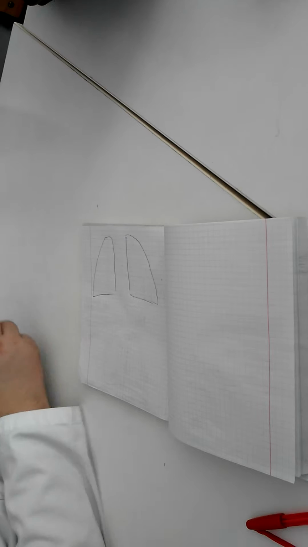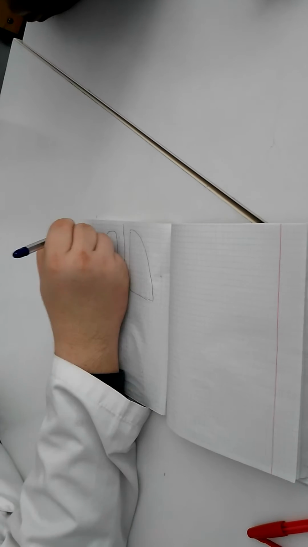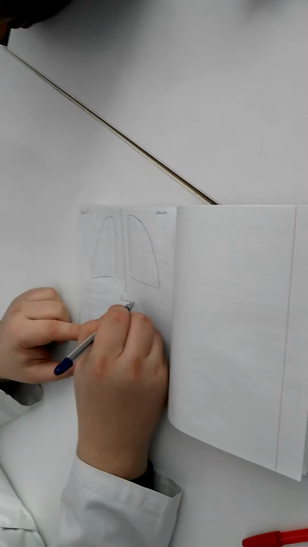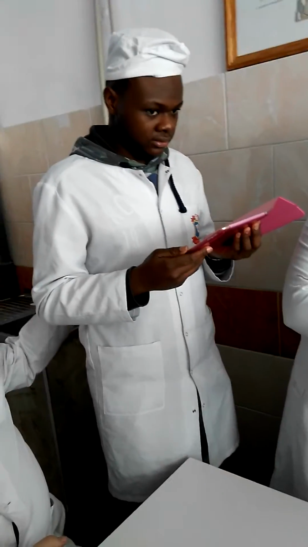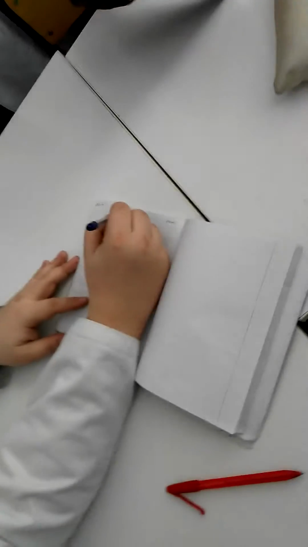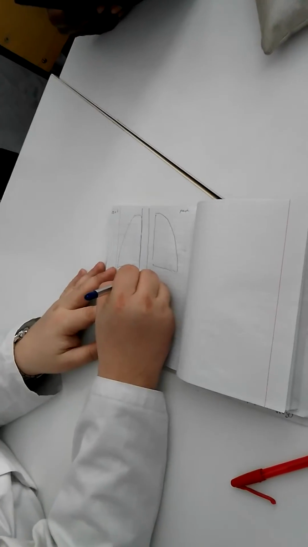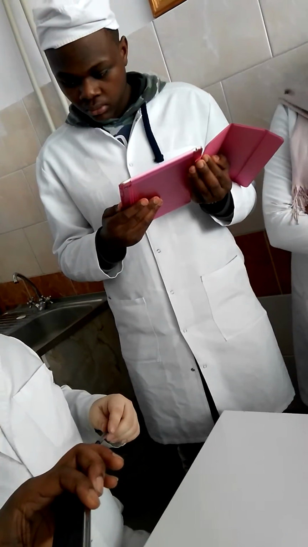What does it mean? We have linea mediana, anterior and posterior. From the anterior side it goes through the middle of the sternum. From the posterior side it goes through the processus spinosus. Next, linea parasternalis, on both sides from the lateral edge of the sternum. Next, linea medioclavicularis.